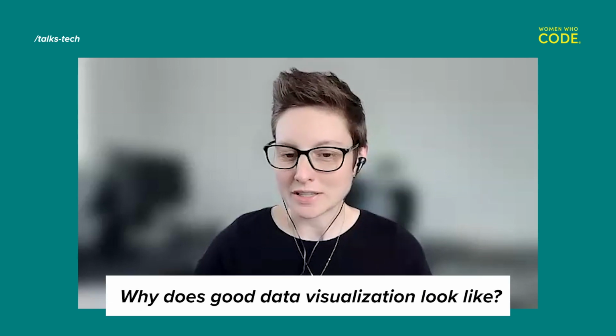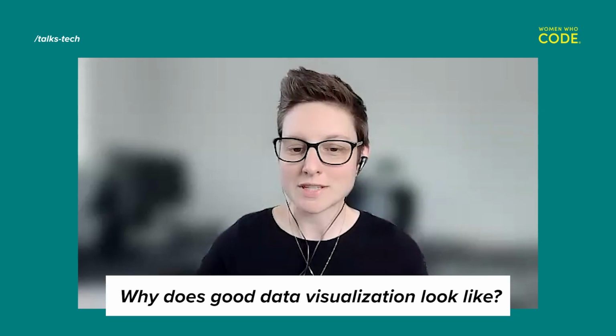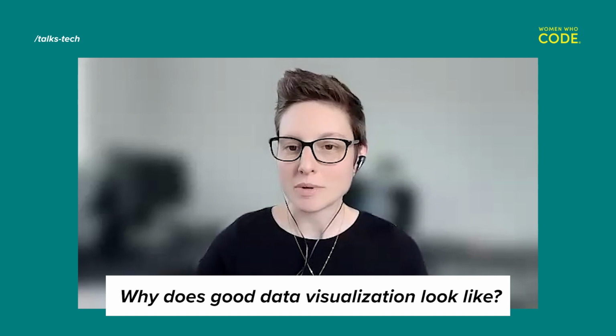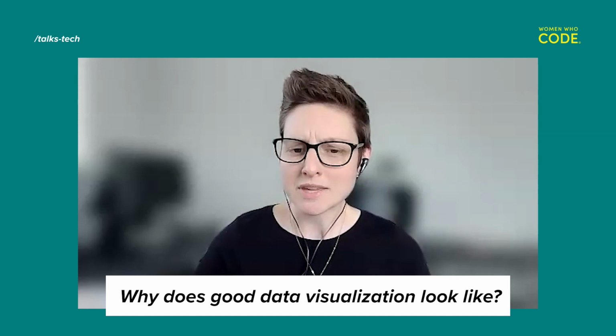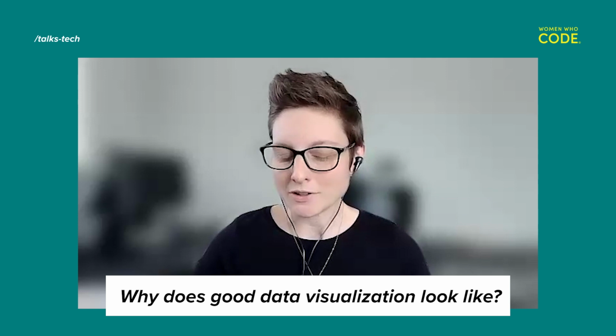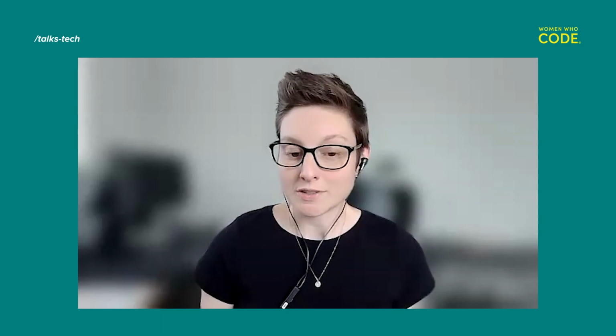The first thing we need to think about is, what does good data viz look like? Take a moment to think back to some data visualizations you've seen, or maybe ones you've made. What do you think makes them good? And why does it matter? Why does good data viz matter? These aren't simple questions with straightforward answers.